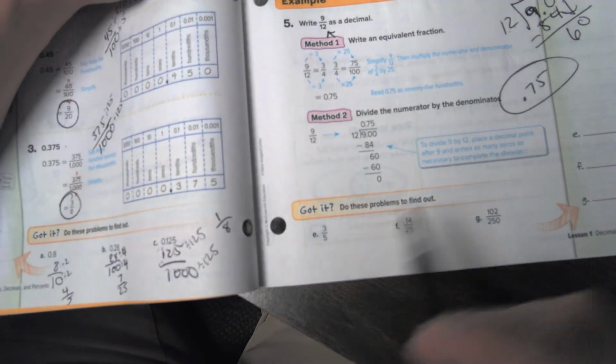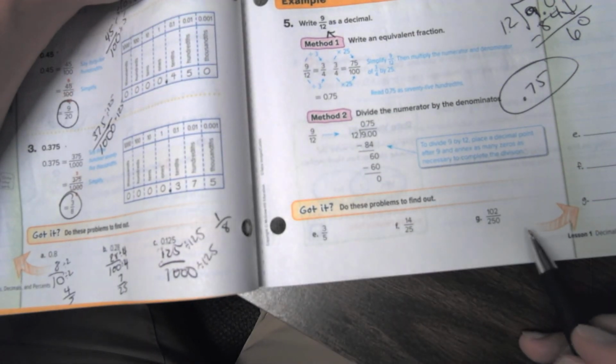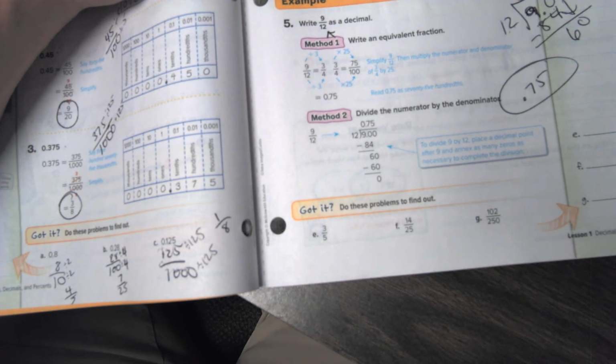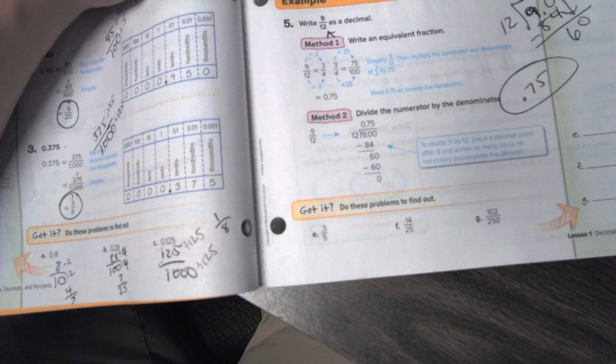Alright, so E, F, and G. So we have 3/5, 14/25, and 102 2/50. Okay, so go ahead and pause the video and you guys can go ahead and start this.